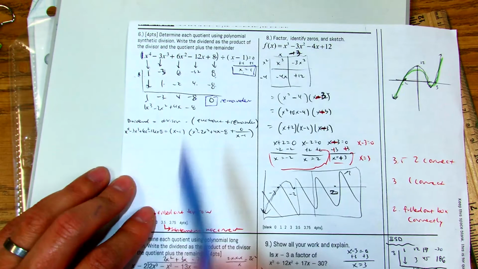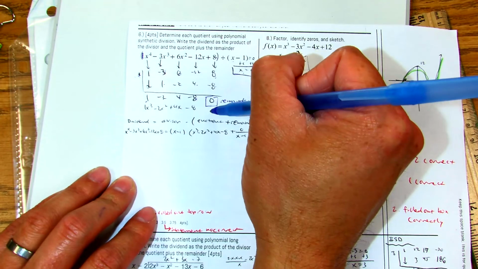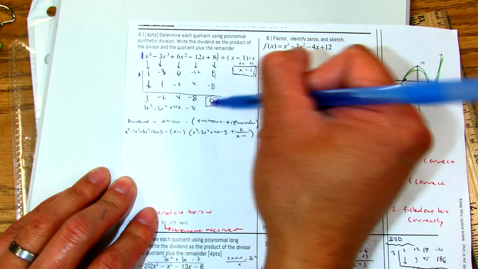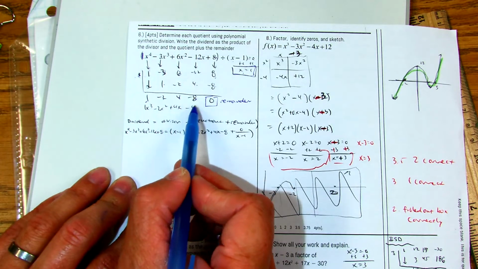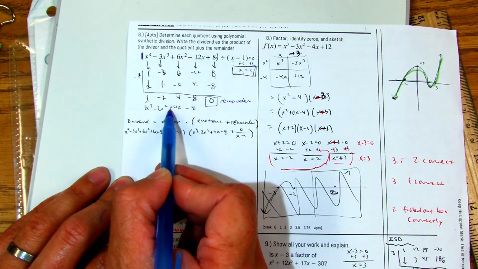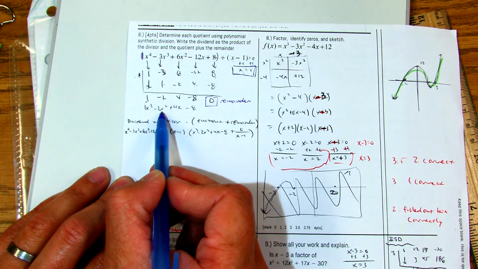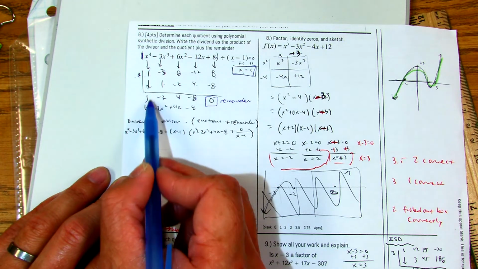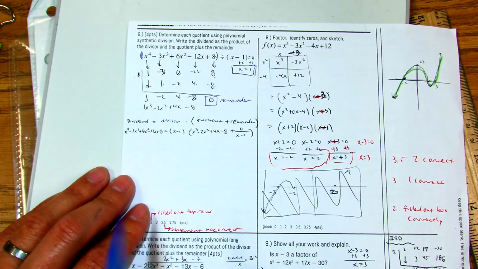Now, you do not write the remainder as part of your answer. I have the constant, -8. I'm going to add an x, so that becomes 4x. Add another x, so that's -2x squared, and another x, that's 1x cubed. The dividend in this problem is the original.